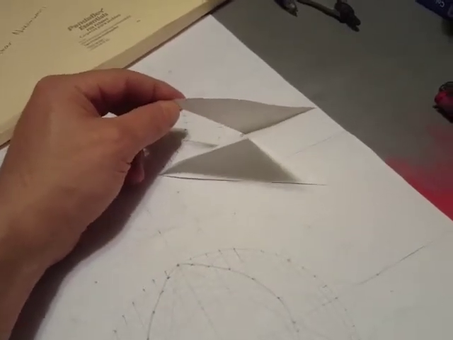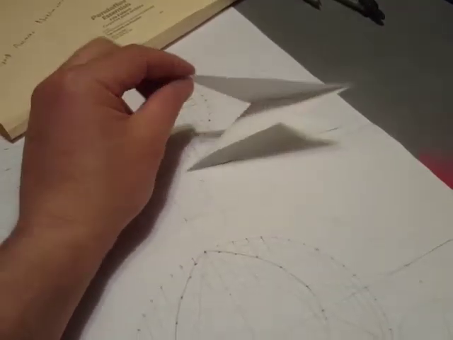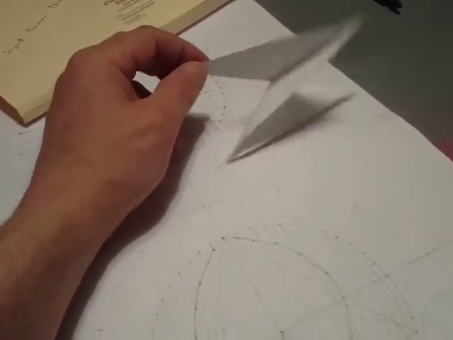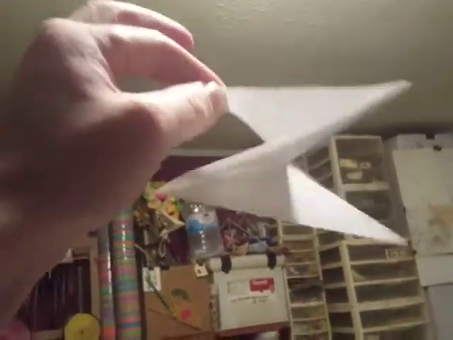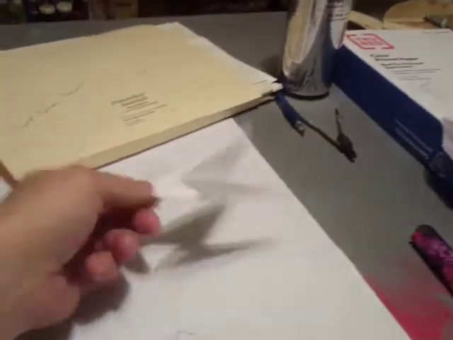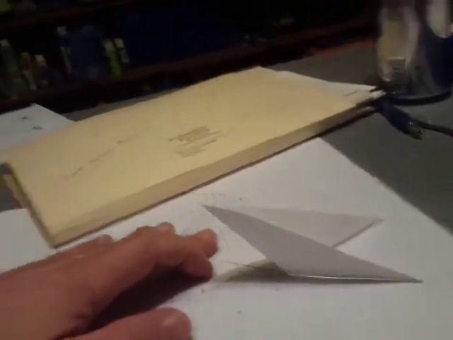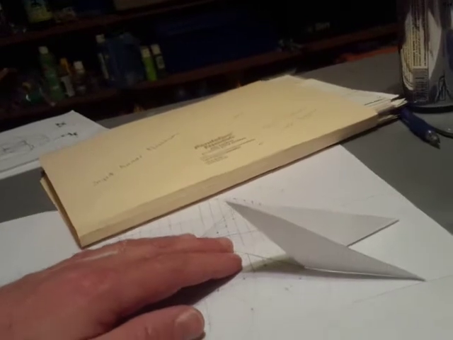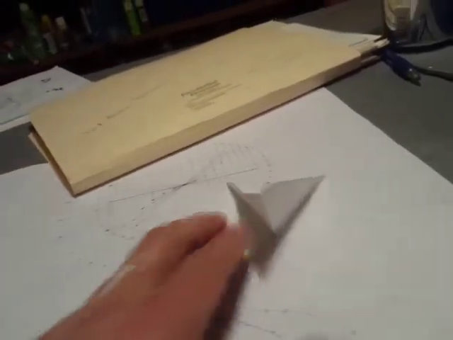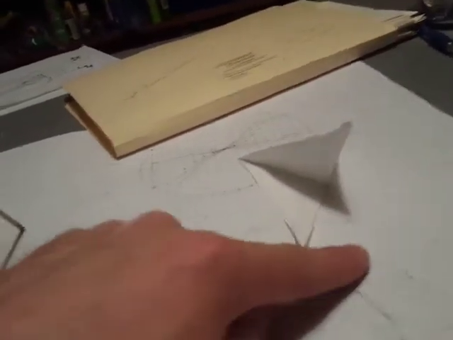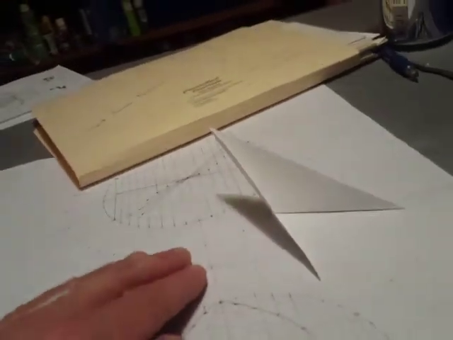It's a Z. Would make a cool monument. Yeah, that would make an awesome monument.